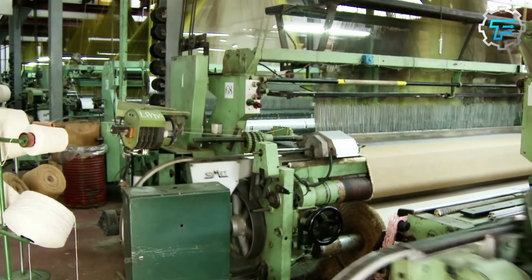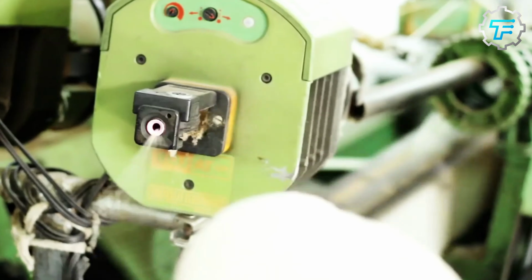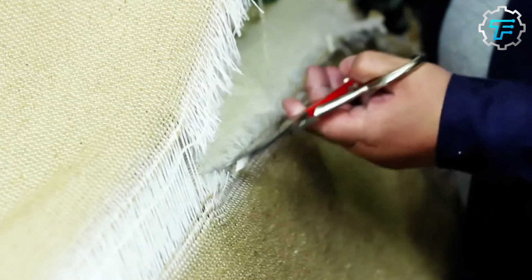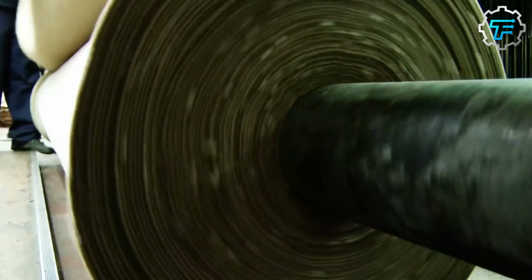At this point, the wool can be sold to customers who use it to make scarves, sweaters, and other clothing. Or it can undergo further processing and possibly dyeing to produce more refined final products.